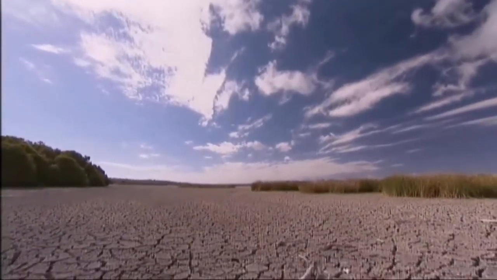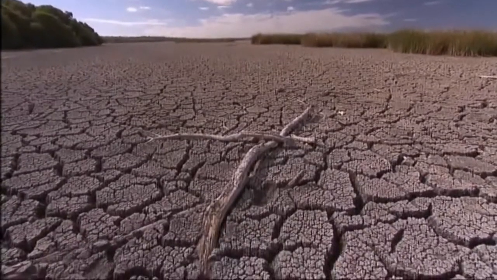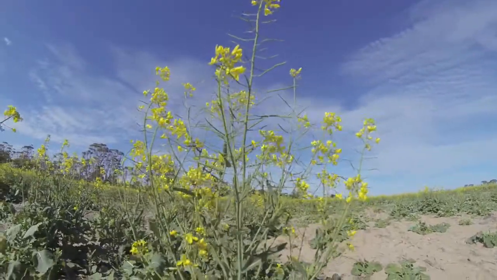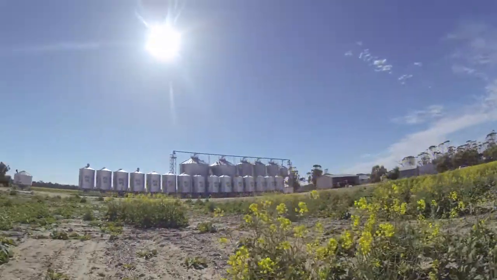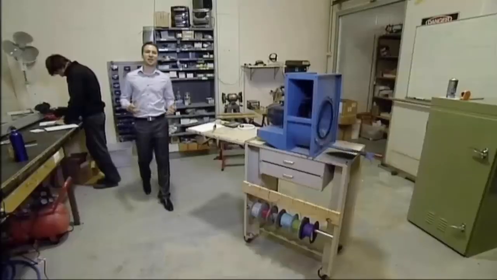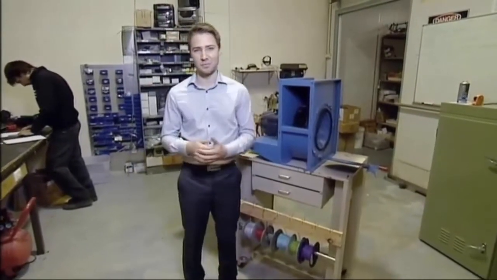Grain storage is one of many problems faced by Australian farmers. Traditionally, farmers have been unable to control the temperature and moisture inside grain silos, which has seen insect and mould damage, meaning lower crop yields.